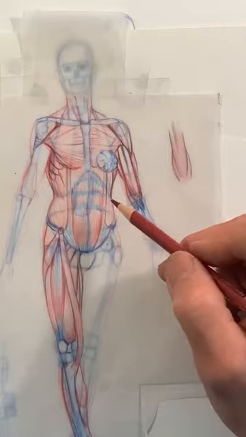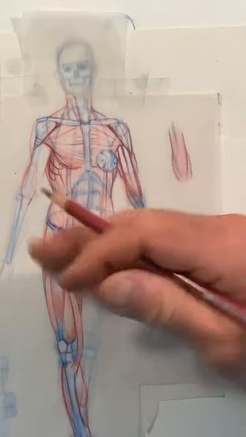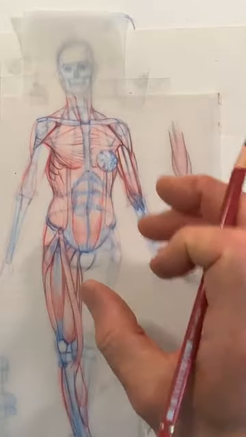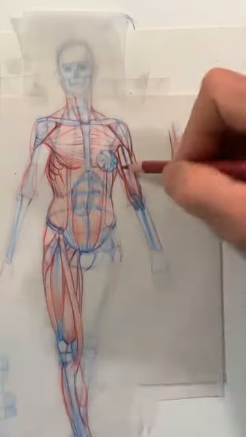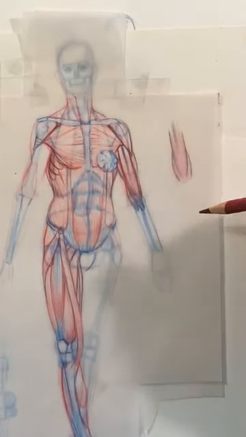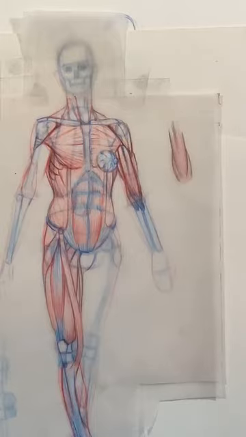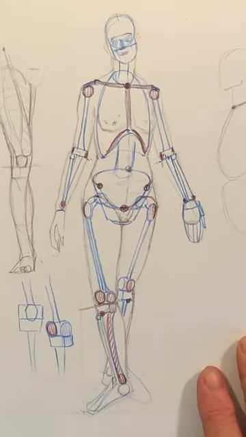But in terms of all the other muscles and structures, they're pretty much the same. The change is in the skeletal structure, connected with the reproductive organs. As we develop this next week, we can get into that.